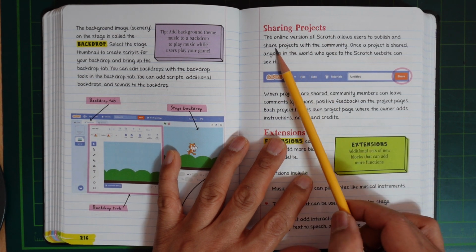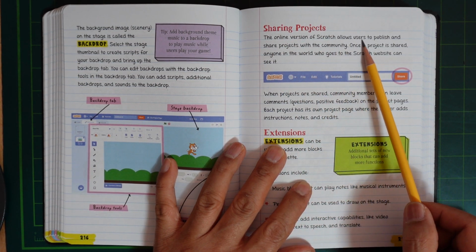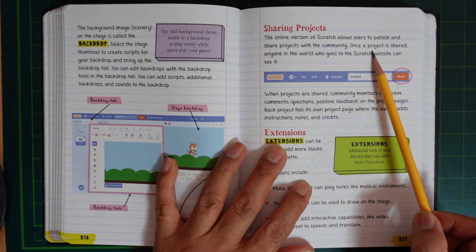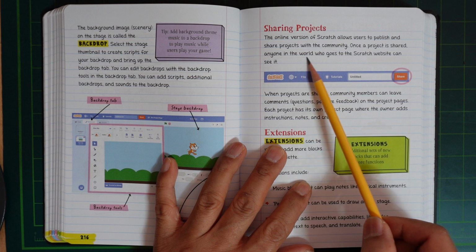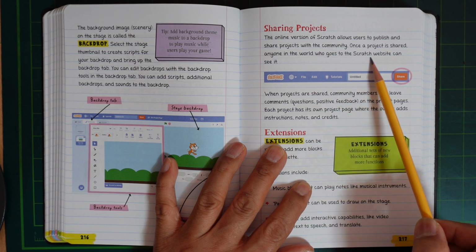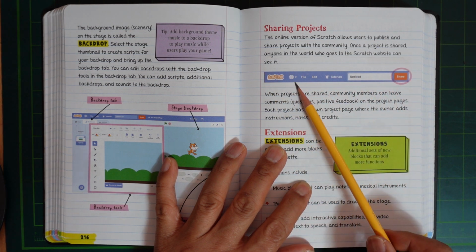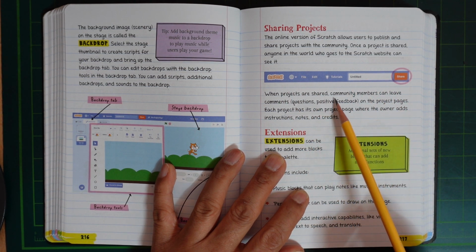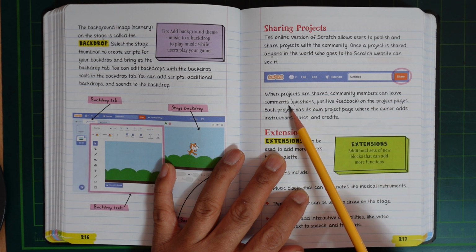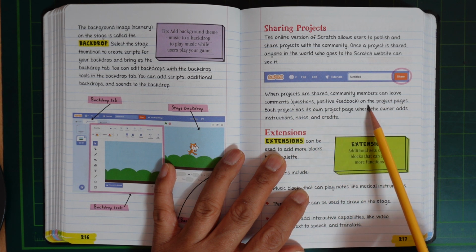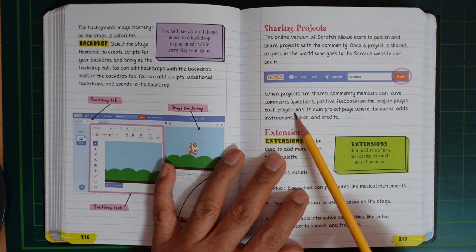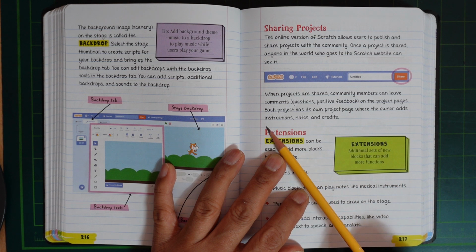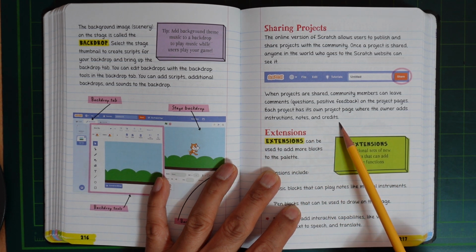Sharing projects. The online version of Scratch allows users to publish and share a project with the community. Once a project is shared, anyone in the world who goes to the Scratch website can see it. When projects are shared, community members can leave comments, questions, and positive feedback on the project page. Each project has its own project page, where one adds instructions, notes, and credits.